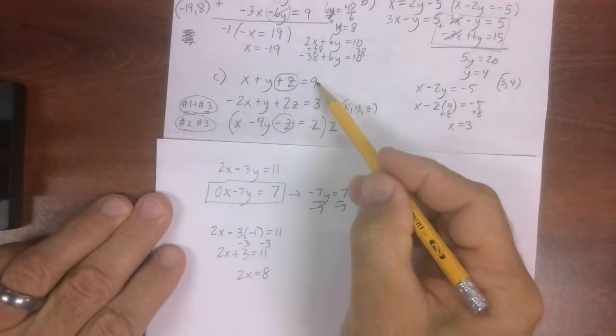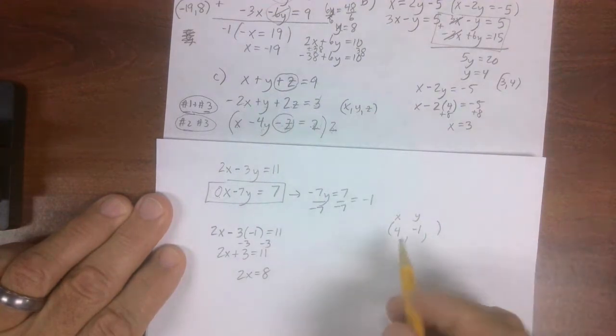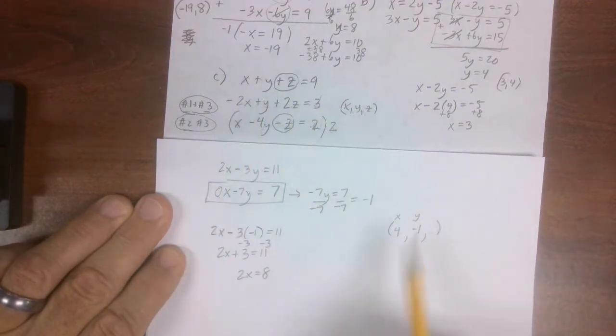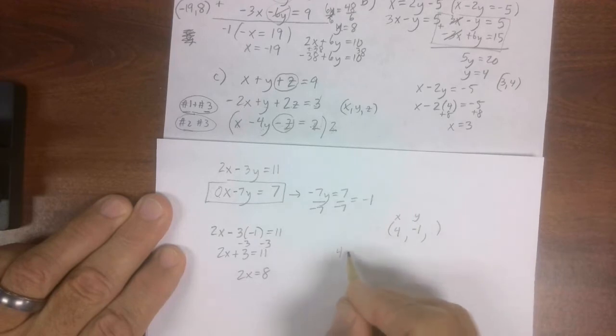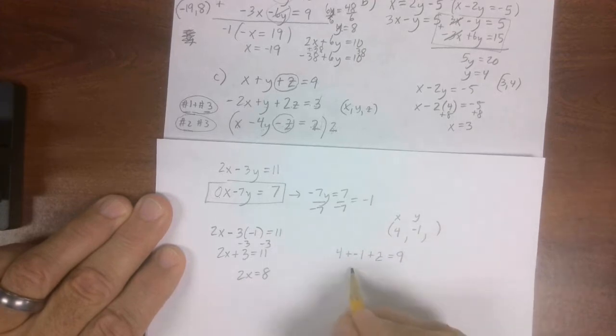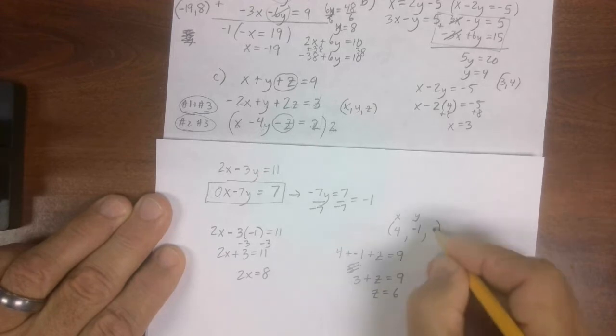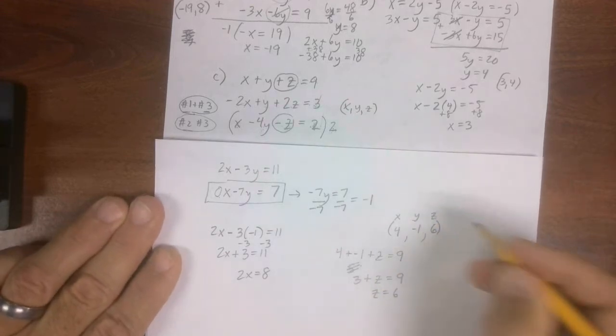Well, I can pick the first one, second one, or third one. The first one looks awfully easy. So x comes first. That's 4. Plus y is negative 1. Plus z is 9. So that's 5. Whoopsie. Simple math. 3 plus z equals 9. Subtract 3 from both sides. I get z is 6. There's my final piece.